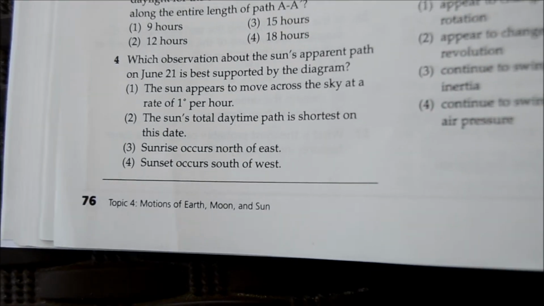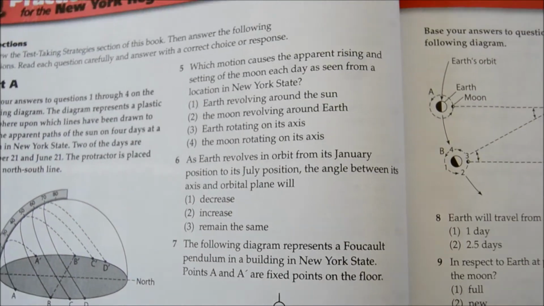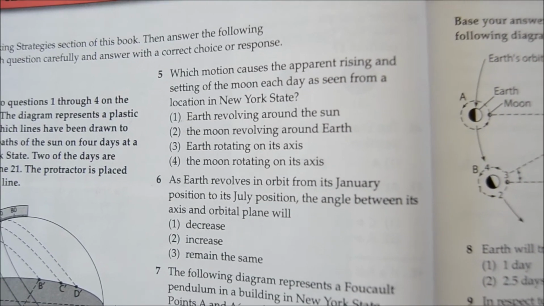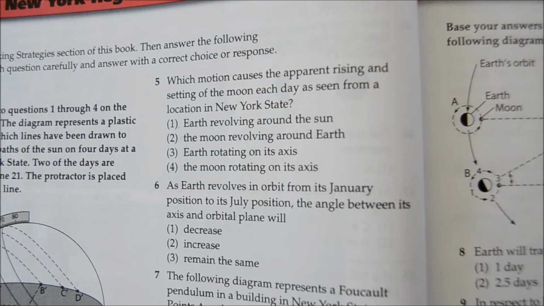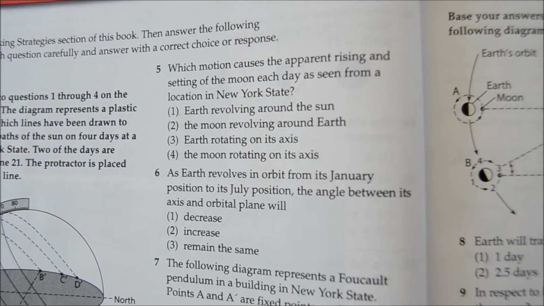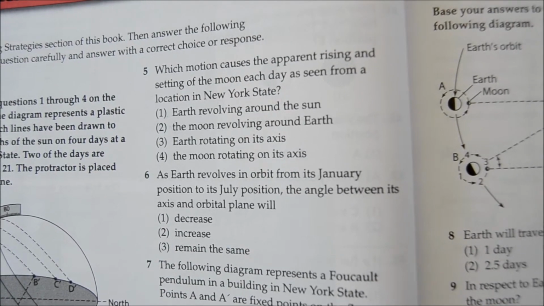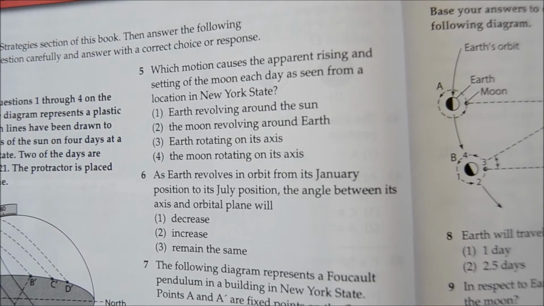Number 5. Which motion causes the apparent rising and setting of the moon each day as seen from a location in New York State? The apparent motion of the moon setting and rising, just like the sun, is due to the Earth's rotation, or the Earth rotating on its axis.